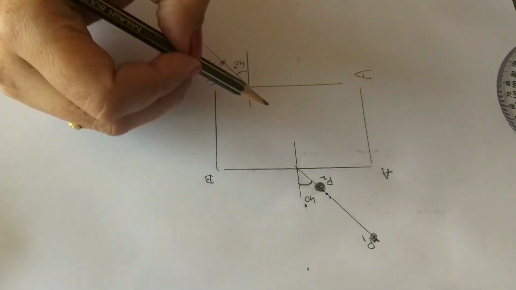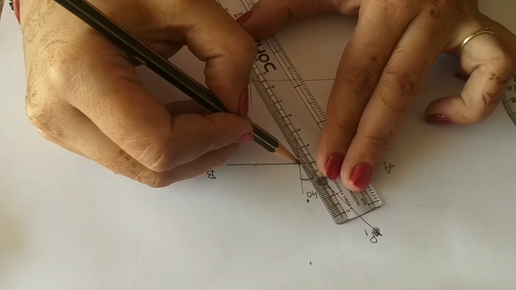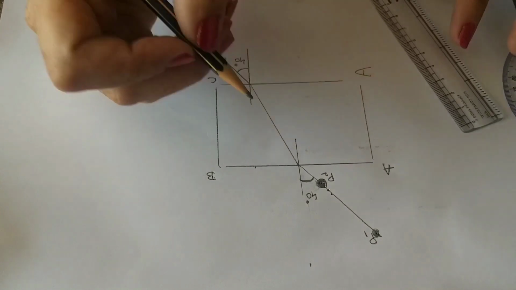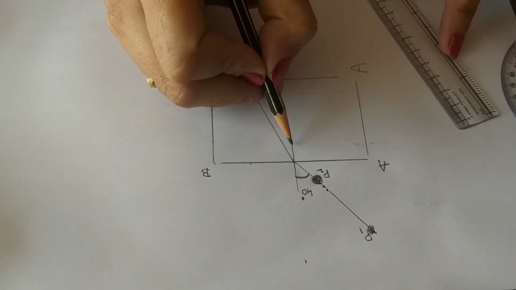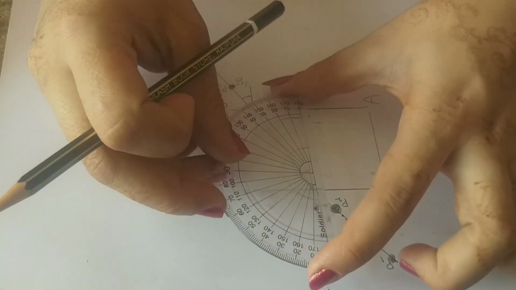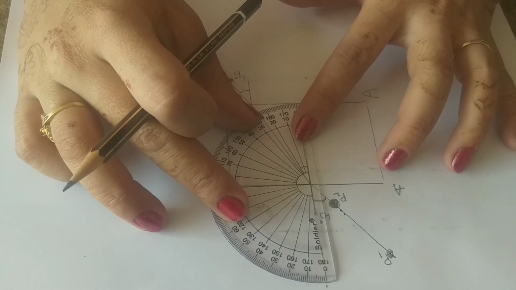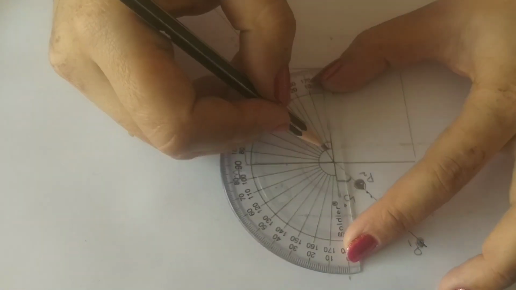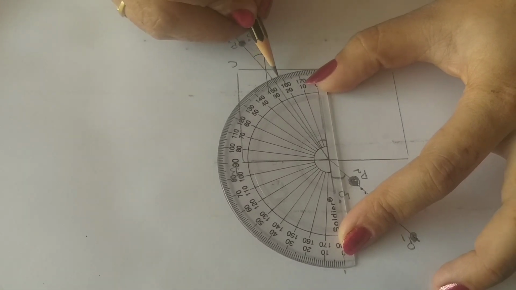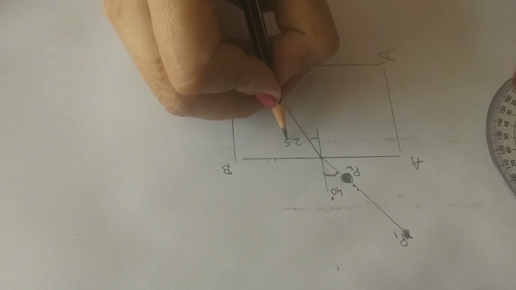Now let us connect these two points, the point of incidence and the point of emergence, to mark the refracted ray. Now this is our refracted ray, and the angle that the refracted ray is making with the normal is the angle of refraction. To measure the angle of refraction, let's keep the protector on the normal and see the coinciding point. As we can see, 10, 20, 25. Now this angle of refraction is 25 degrees.